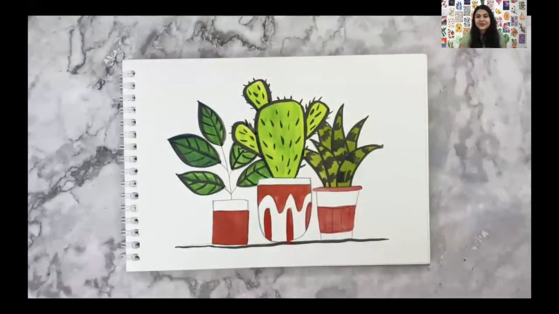Amazing. Perfect. So I can see some of your plants are looking very, very unique and very, very beautiful. So good job. You can obviously do the designs of your choice as well. You don't exactly have to do the designs that I'm doing. I want you to be as creative as you can be. Really well done.